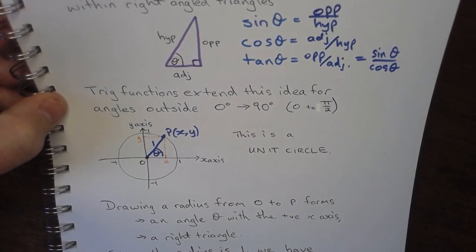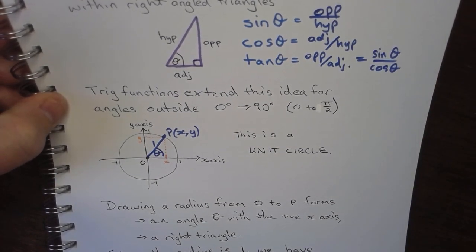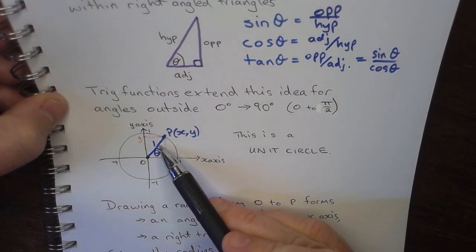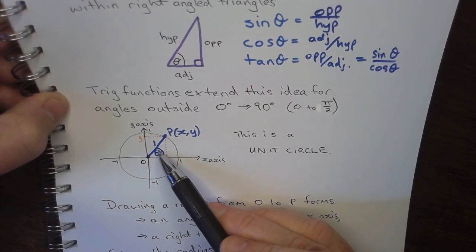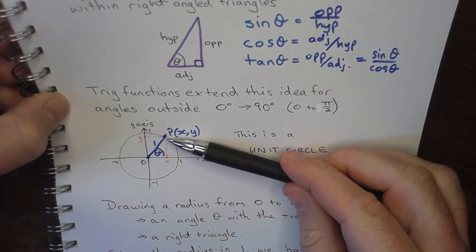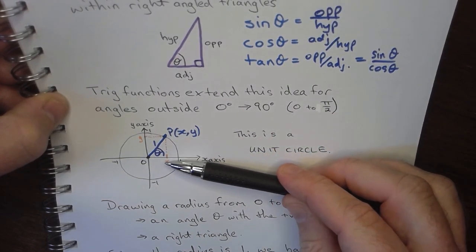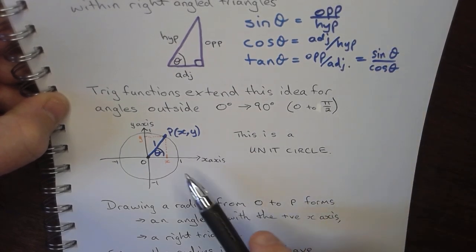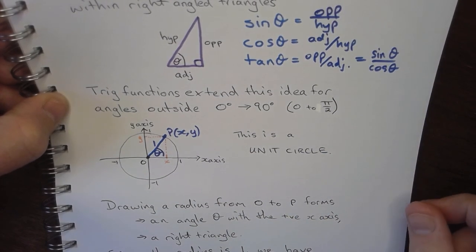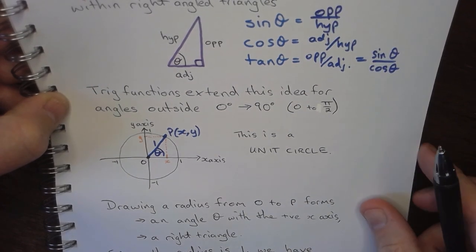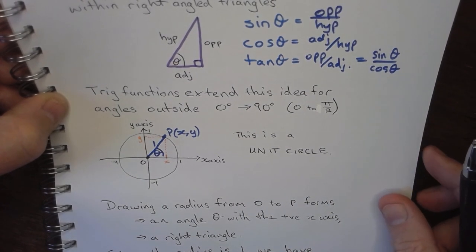And that's what we're going to take as our new definition of sine, cos, and tan. If it's an angle formed by a radius on a unit circle, well, the sine and the cos and the tan of that angle are going to be defined as the y value, the x value, and the y over the x value. Totally consistent with the old way of doing things, but as we see in a minute, it's going to allow us to go outside of 0 to 90 degree angles, or 0 to pi on 2 radians angles.